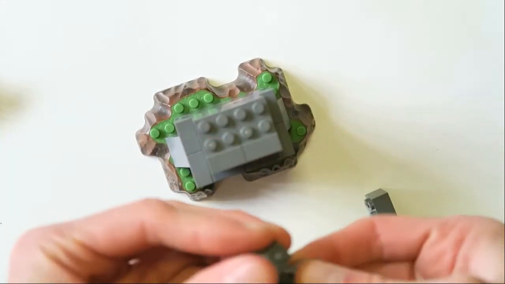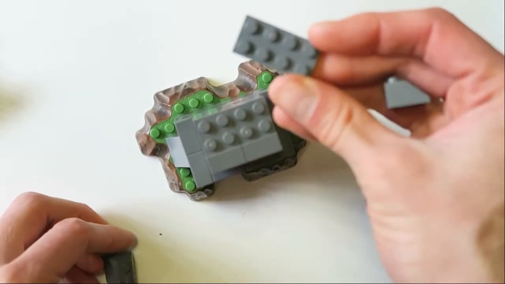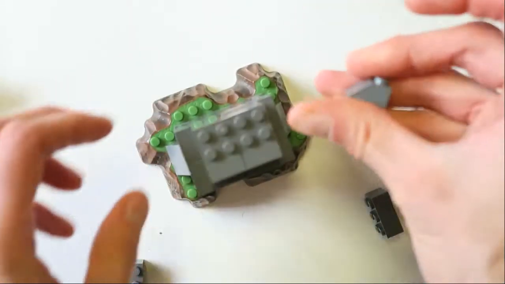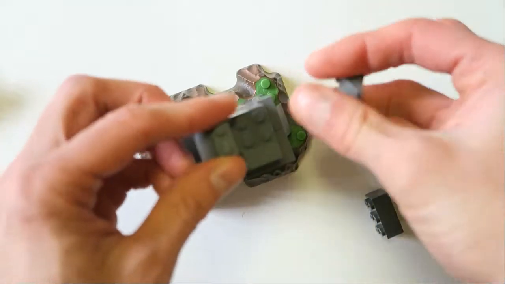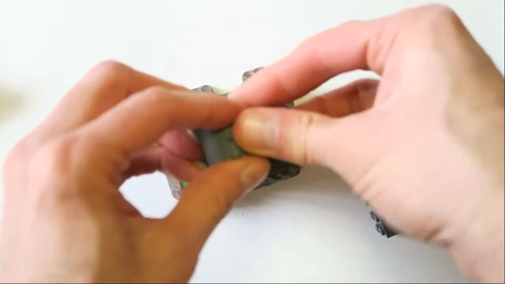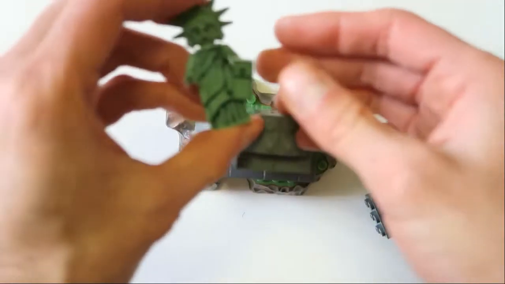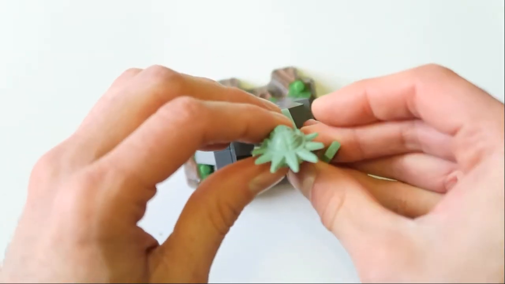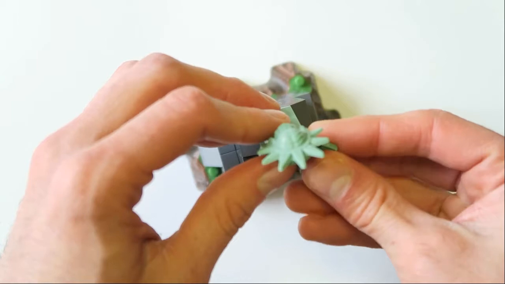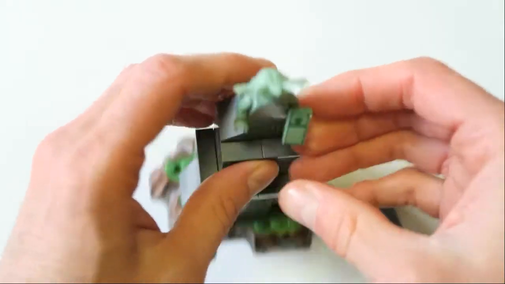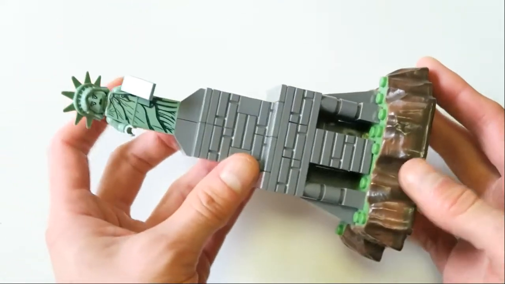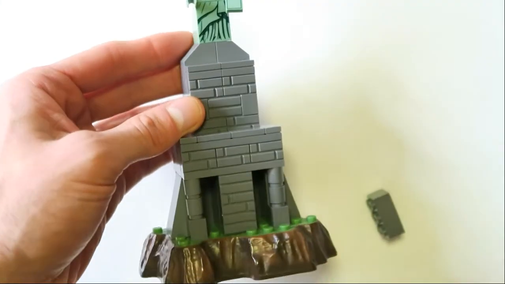And now for the top, almost the top, 2 by 4, 2 slopes here, and the Statue of Liberty itself. That's the Lego minifigure from the Lego minifigure series. I'm not sure which one. They're very hard to find. In fact, this thing is very, very expensive. So I put it all the way to the top, and voila, I'm done.